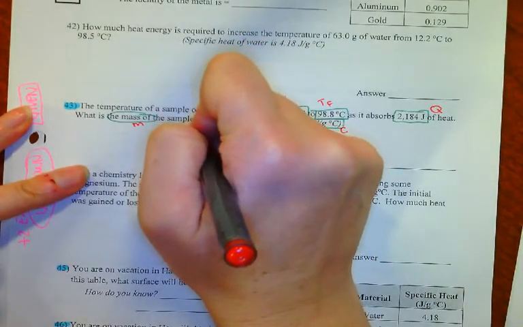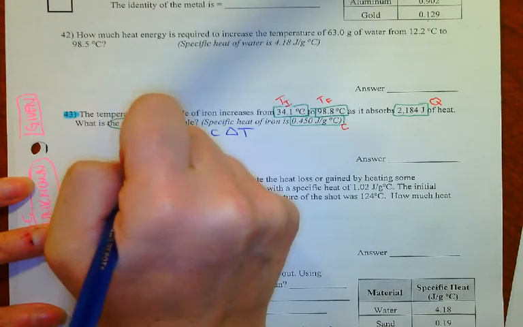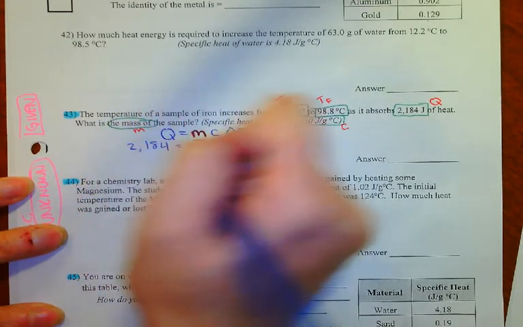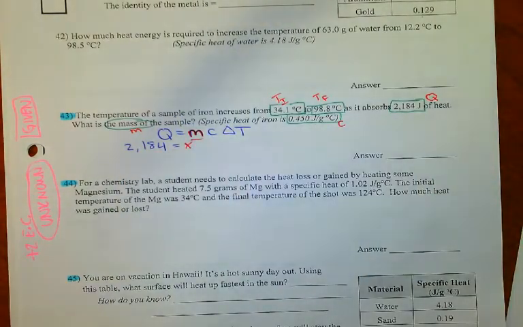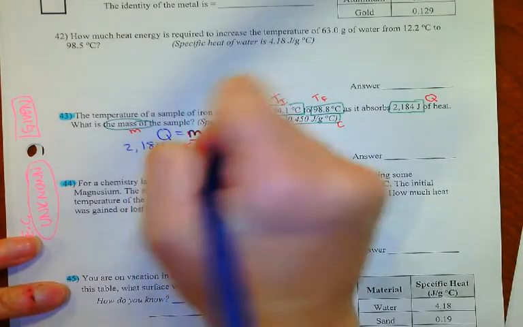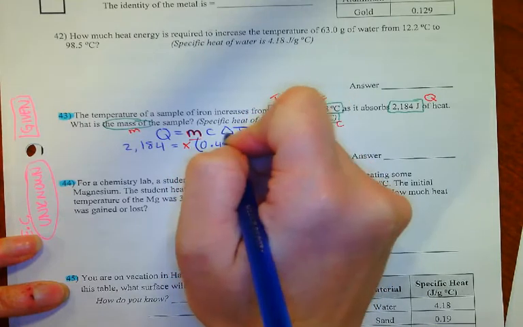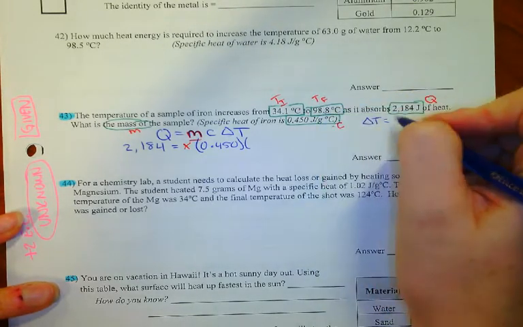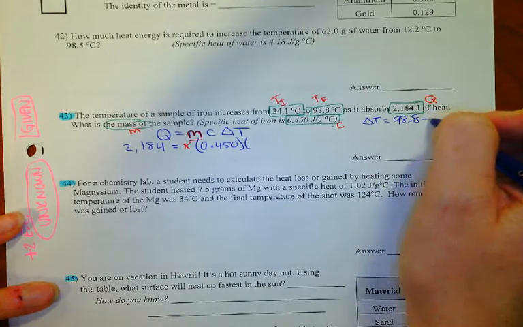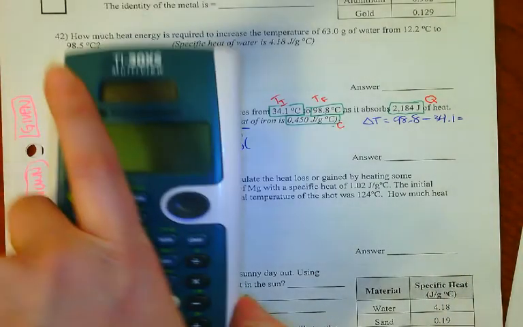I'm going to use a different color for M, because that's what I'm solving for. And then substitute. So my Q, 2,184, equals mass, and I don't know what that is, so I'm going to leave that as X. That's what I'm solving for. Times C, which I labeled as 0.450, and then delta T, I need to find the change in temperature. So I'm going to take my final second temperature of 98.8 minus my starting temperature, 34.1, equals, let me grab my calculator for that.